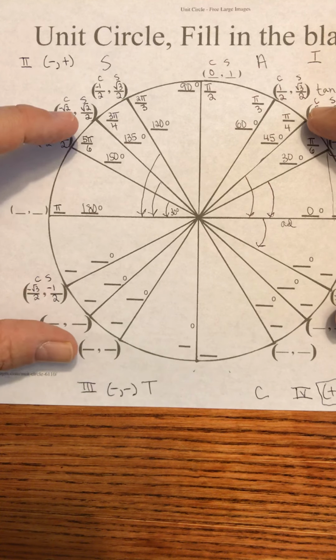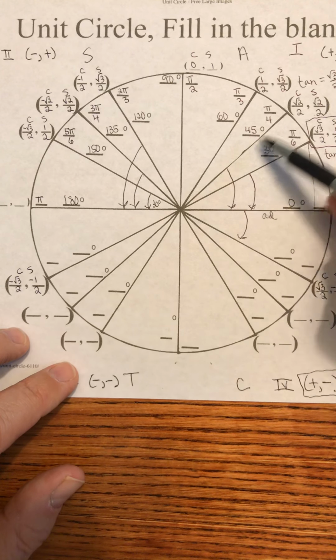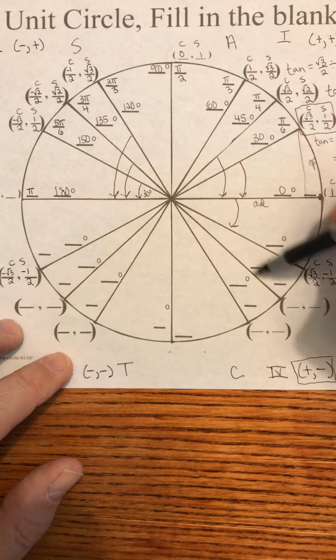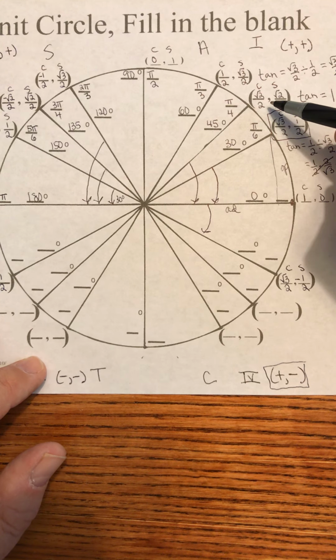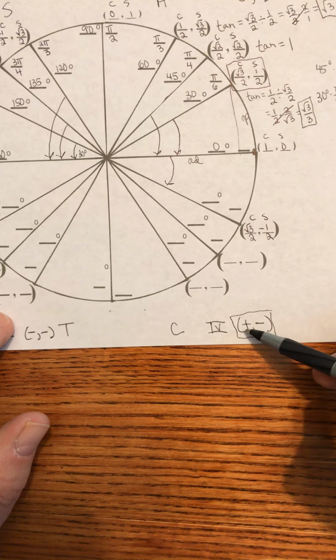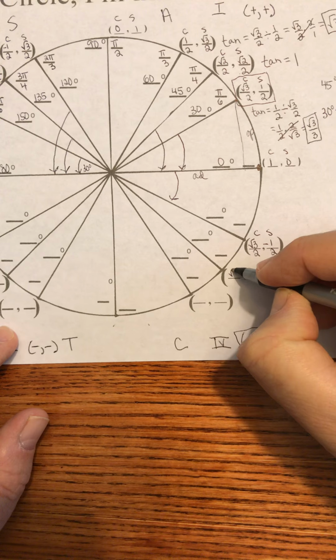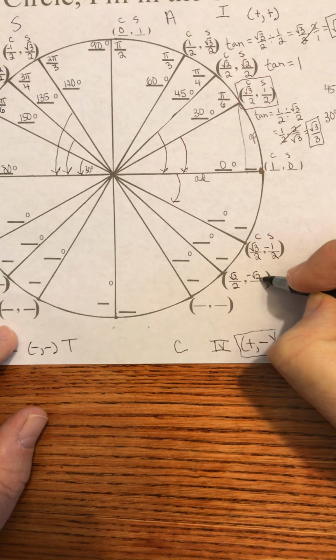Now let's go to the one right in the middle of the quadrant. So I look at this one right here. It's right in the middle of the quadrant. So the one here, right in the middle, I'm going to use this ordered pair, but I'm going to keep the x positive and the y I'm going to change to negative. Same ordered pair, just change the sign of the y.